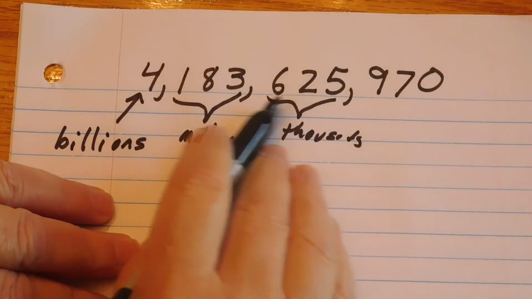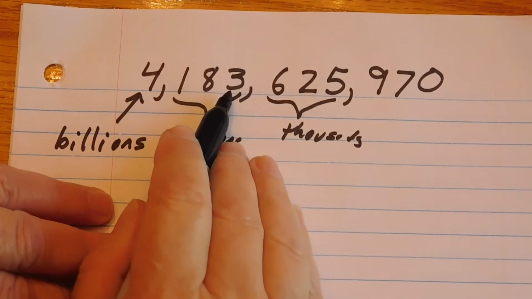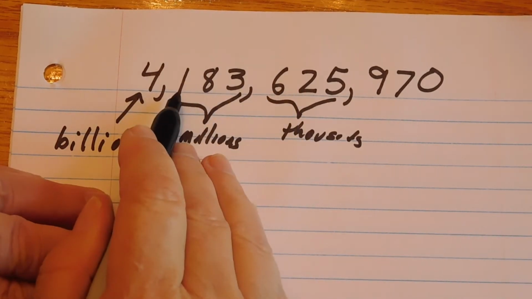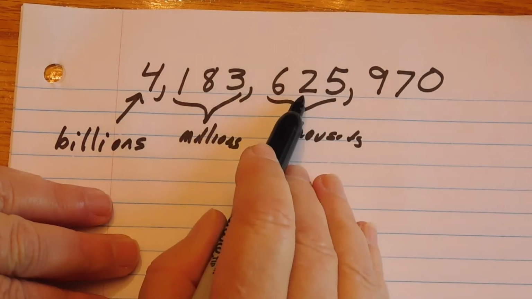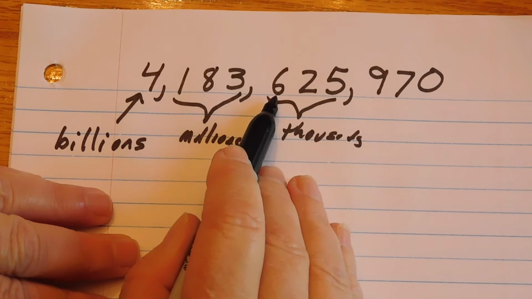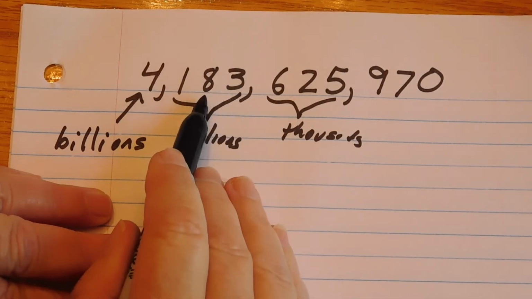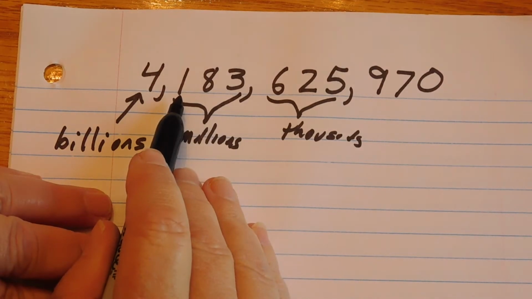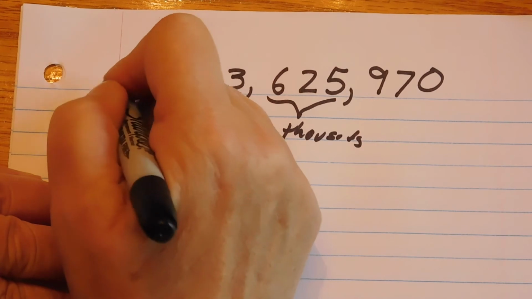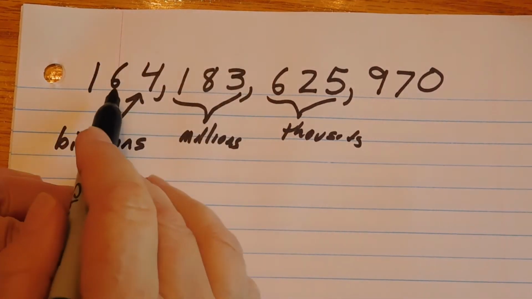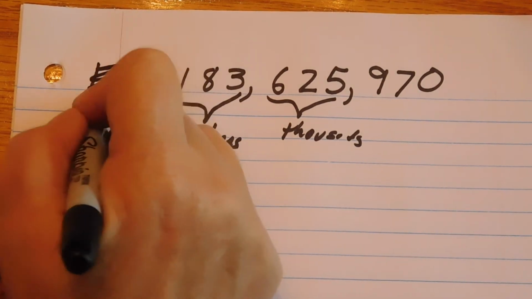So in each group, it's the ones place, the tens place, and the hundreds place. The ones place, the tens place, and the hundreds place. What do I mean by that? 1,000s place, 10,000s place, 100,000s place. 1 millions place, 10 millions place, 100 millions place. The 1 billions place. If I put some numbers here, I could put a 6 and a 1. This would be the 10 billions place, and this would be the 100 billions place. But we're big enough for now.